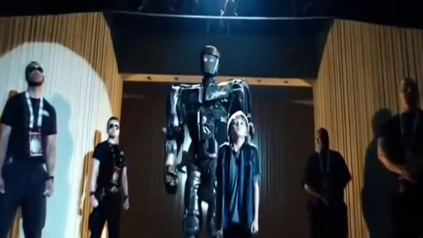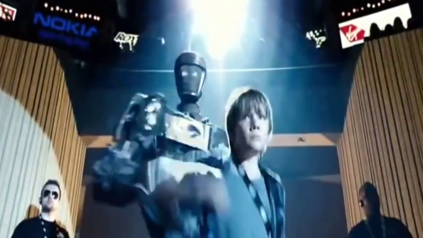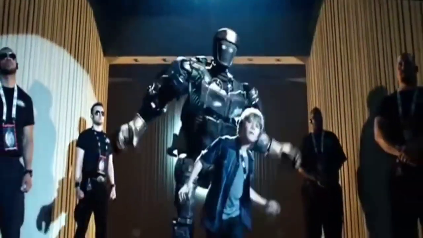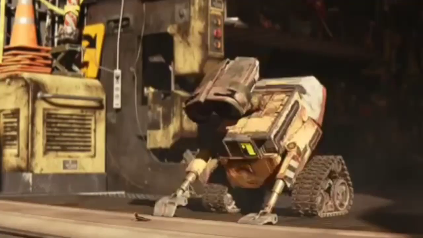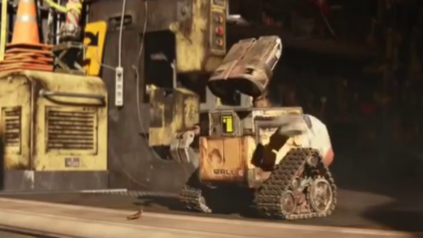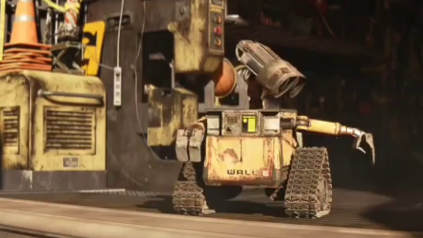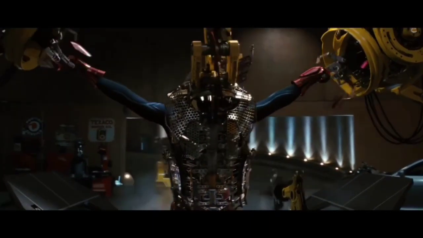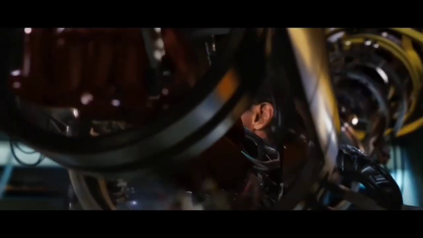So, what movie is this? Now guess, what is this? Next is the cutest robot you have ever seen in the movies, right? Finally, the one you're waiting for and the most favorite. Guess the movie?